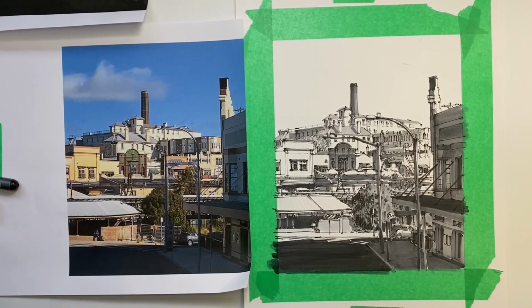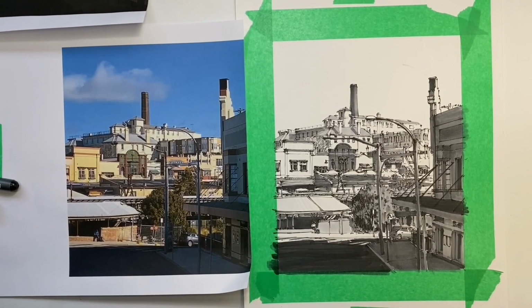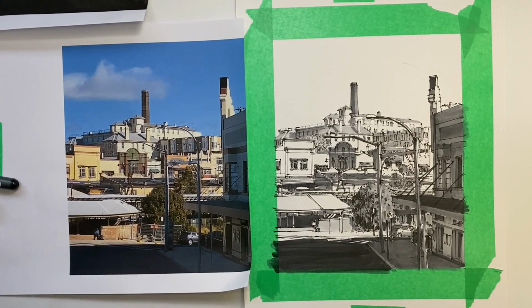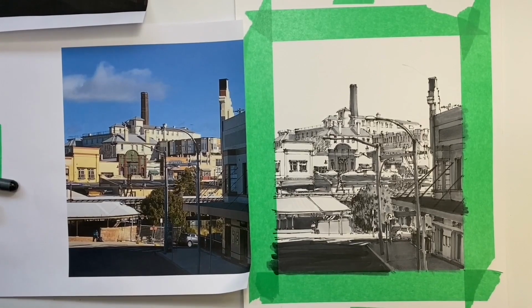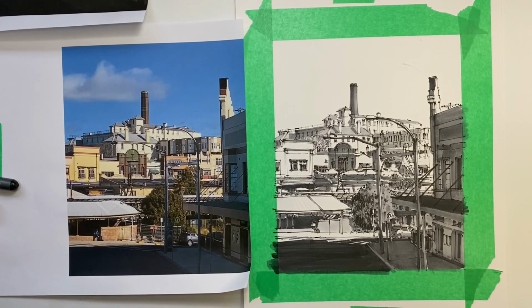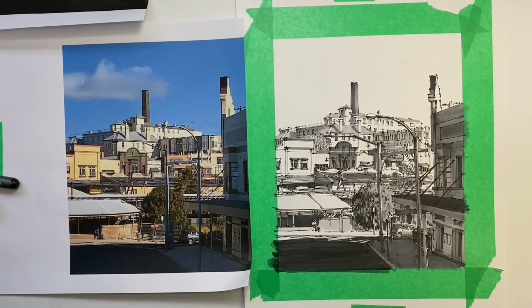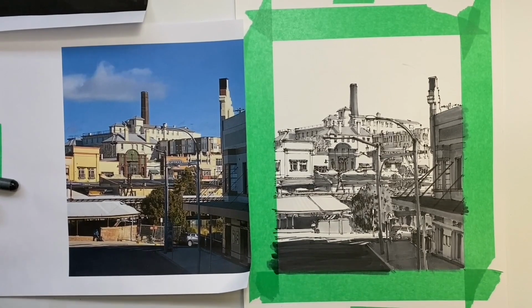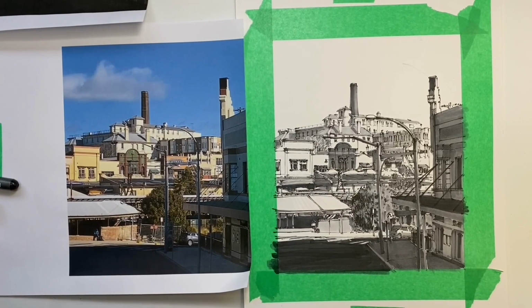So here we have it. Have a good look. This is how it looks now without the sky being done, and in a moment I'll start to put the sky on. Now maybe you would have left it like this. I'd be interested to know in the comments if you think it looks better at this stage than how it looks at the end. I won't tell you what I think just yet.